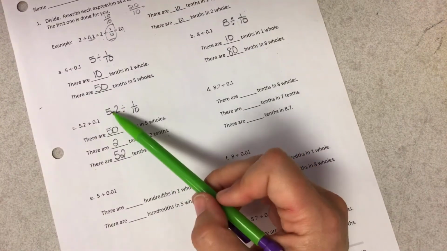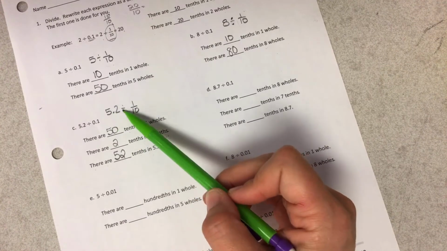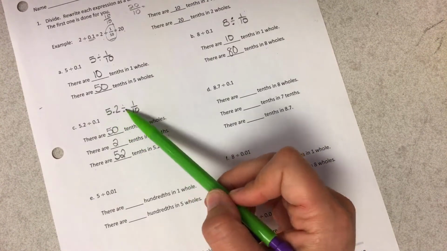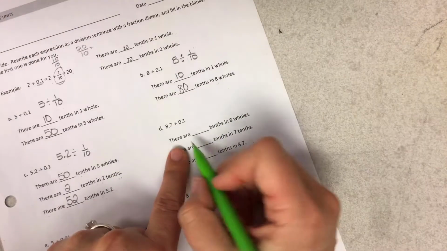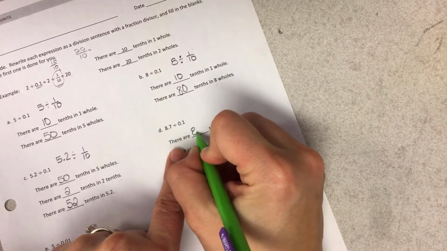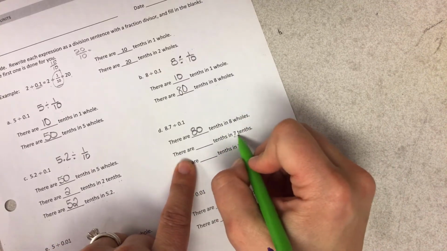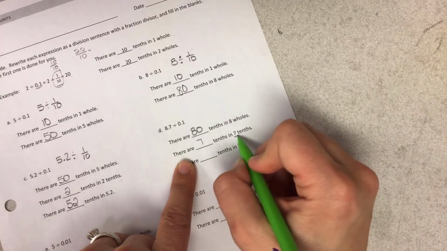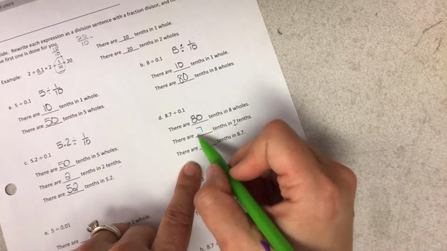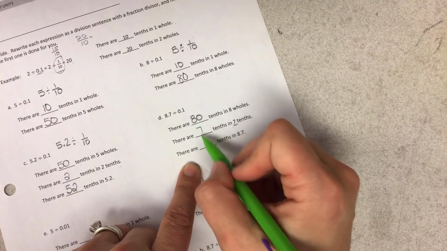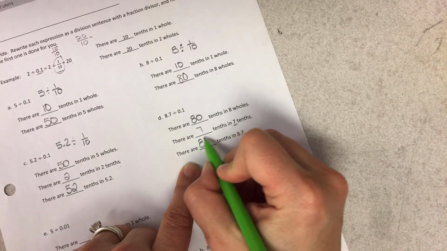Because if you think about it, if I put it in the tenths, I can take that decimal away and it's 52 tenths. There are 80 tenths in 8 wholes. And this is pretty simple, guys, 7 tenths in 7 tenths. Then how many tenths are in 8 and 7 tenths? Well, if I look at these two, it's 87.